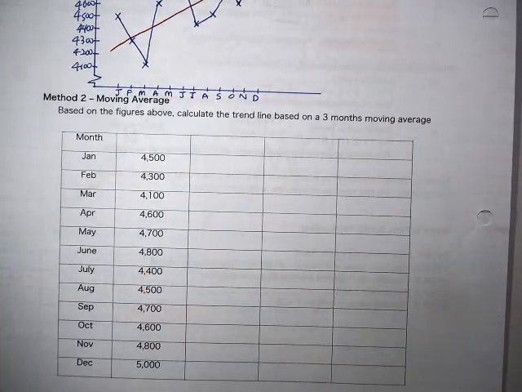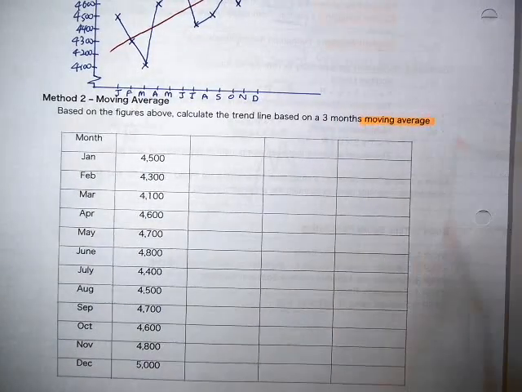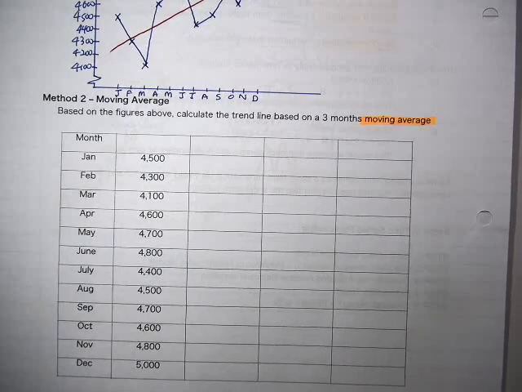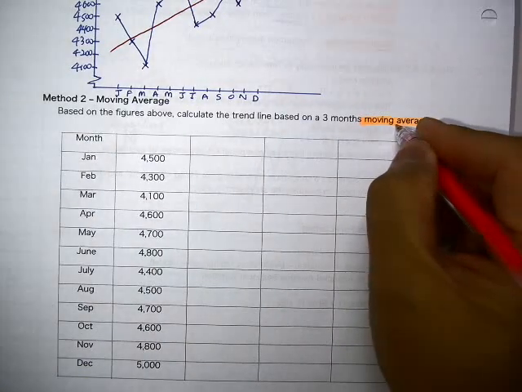The second technique that they normally use for trend is the moving average. Now what is average?